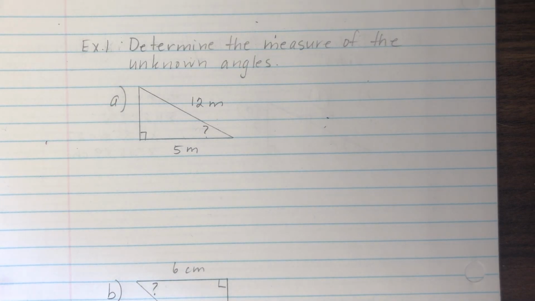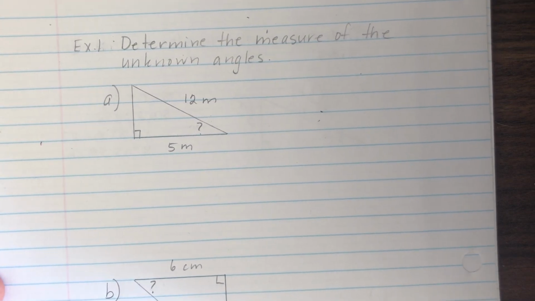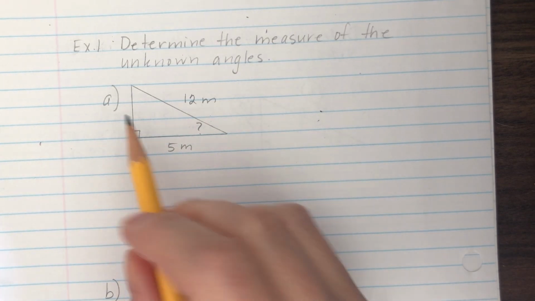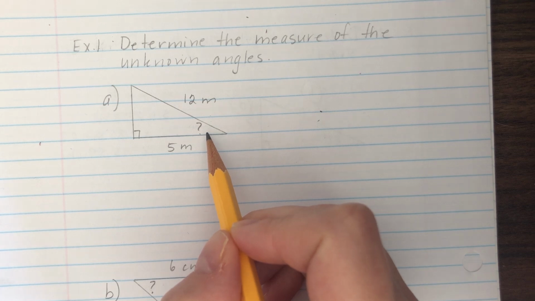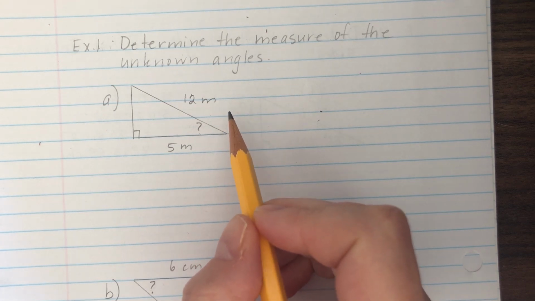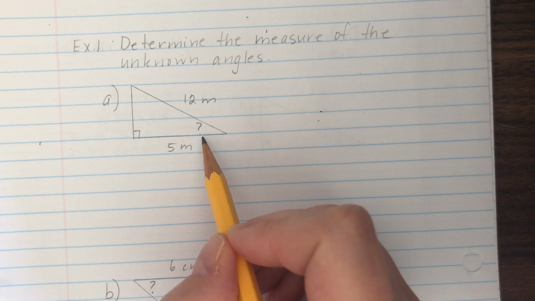In this example, we're asked to determine the measure of the unknown angles. So looking at part A, we have two sides in a right angle triangle, and that's enough to determine one of the angles here. So the first step is to label the given sides.